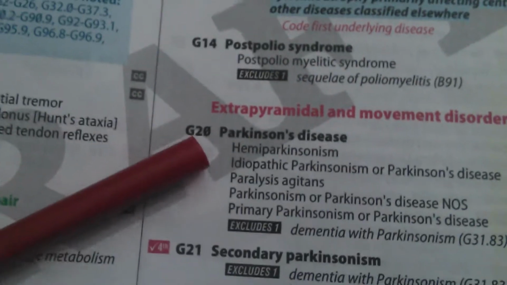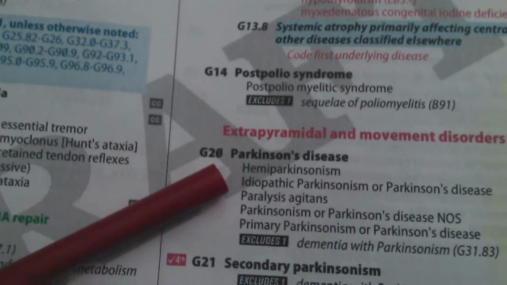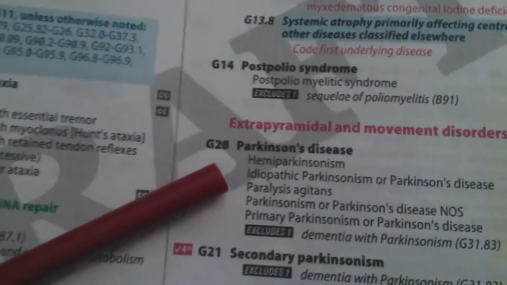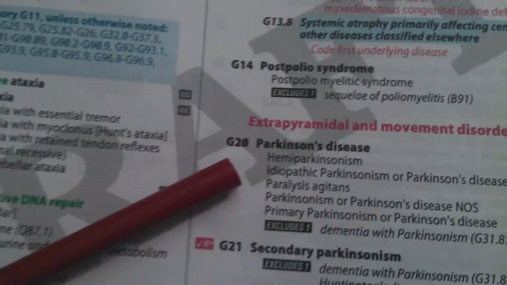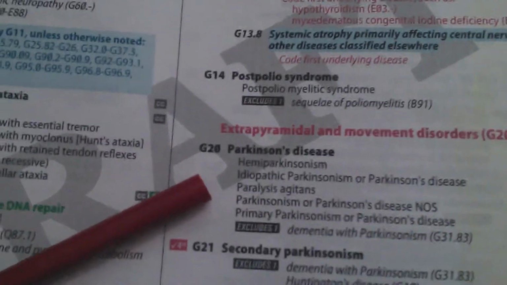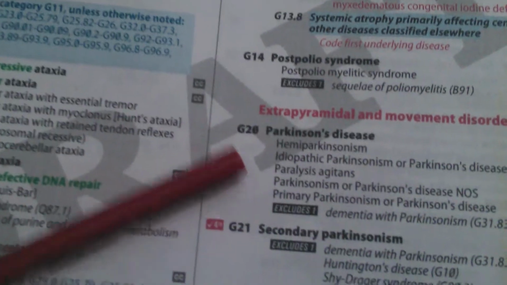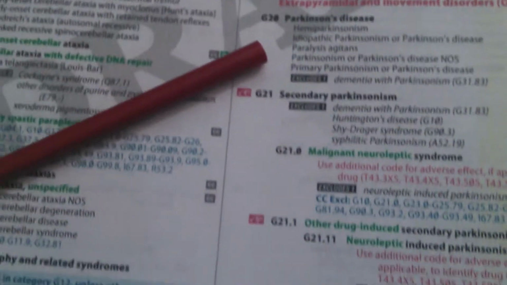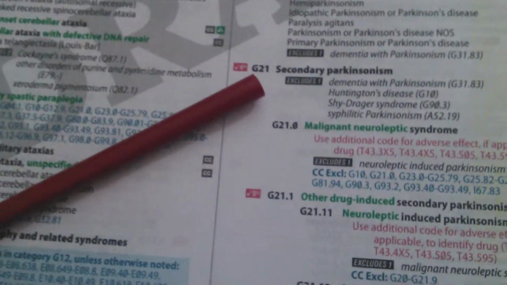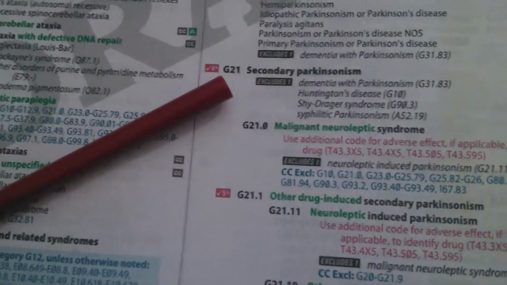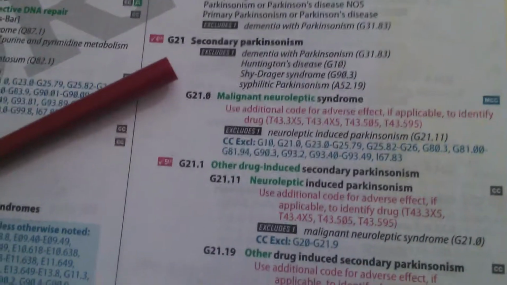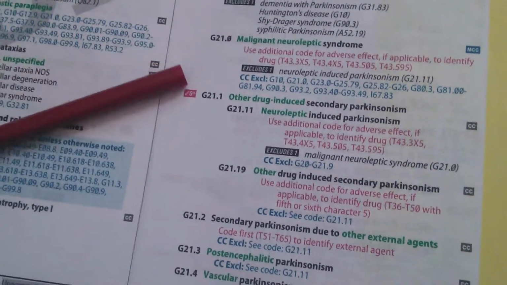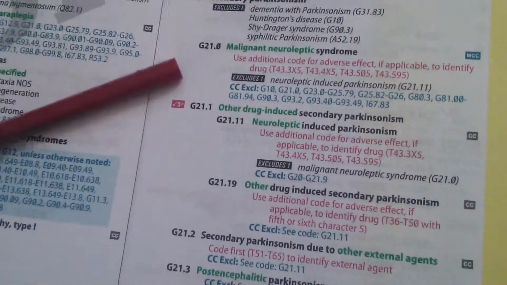Right. If you find in the text that it doesn't say Parkinson's disease, but it says hemiparkinsonism, it is exactly the same. G20 is the same code, right? So those are the other ways that you can find instead of just Parkinson's disease. And that's the way the book works. Okay, now that's for the primary Parkinson's disease. Now for the secondary Parkinson's is G21. And then from G21 to 0 and 01, it is because of drugs.